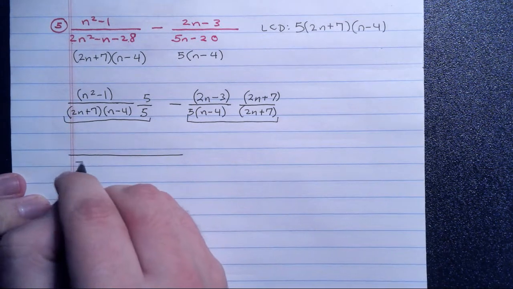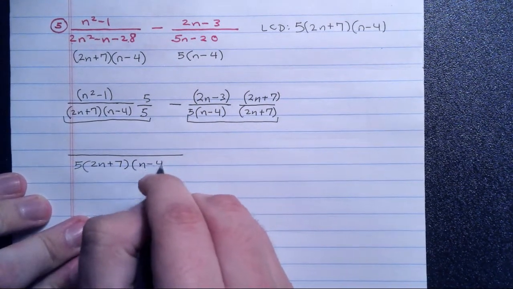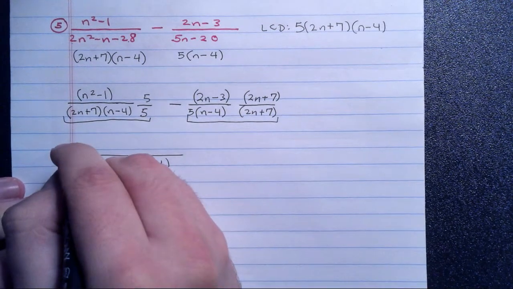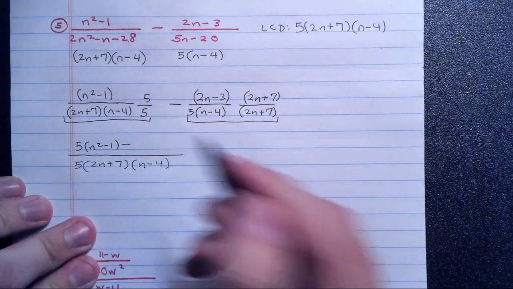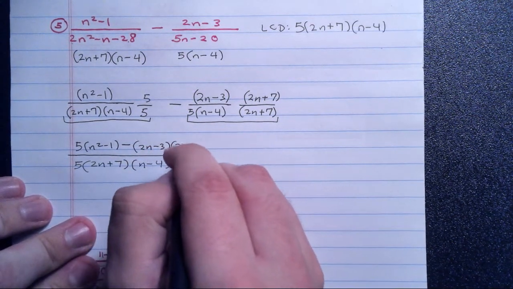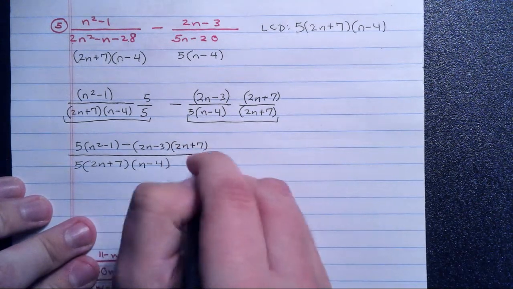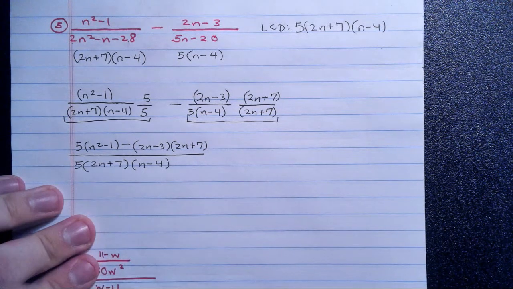Okay, so again, at this point, we have our common denominator. So let's rewrite this. 5 times 2n plus 7, n minus 4. And in the numerator, I'll rewrite this as 5 times n squared minus 1, because typically we would put that 5 on the left, minus 2n minus 3 times 2n plus 7. Now what I have to do is actually multiply this out and try and simplify.